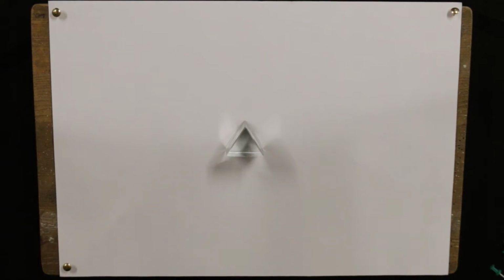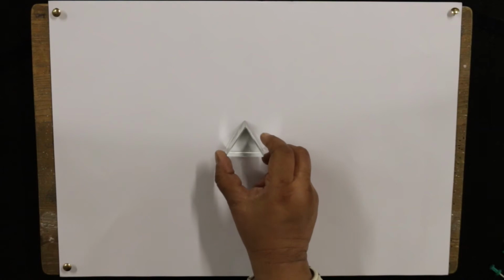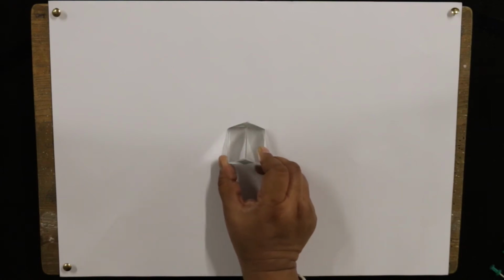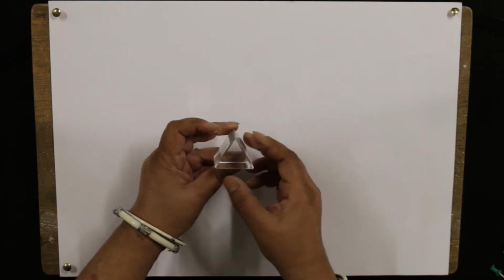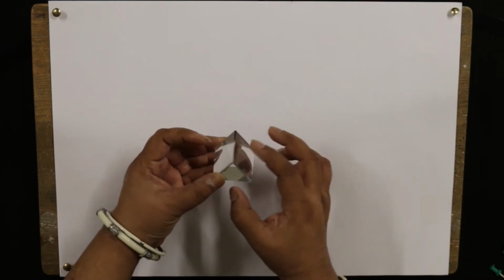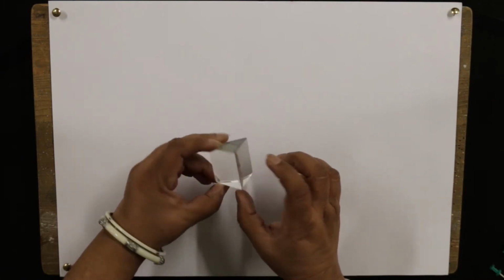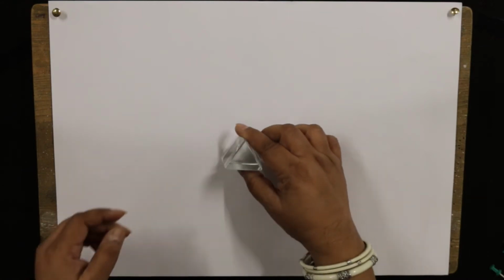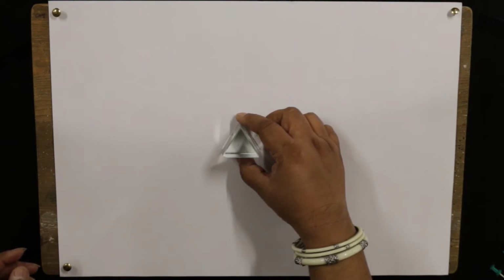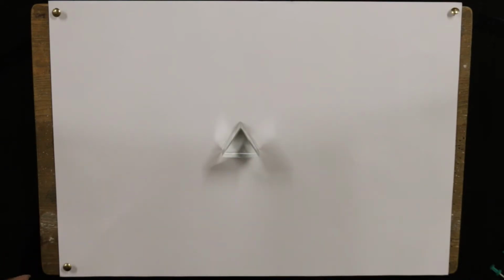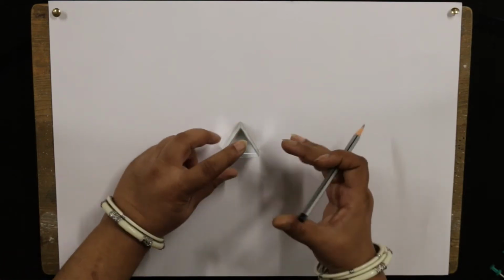Now we can trace out the path of light through a glass prism. You can all see that this is your glass prism. It has a rectangular base, three rectangular sides and two triangular sides. We will keep the prism in this manner to trace the path of light. So, the first step involves drawing the boundary of this prism.